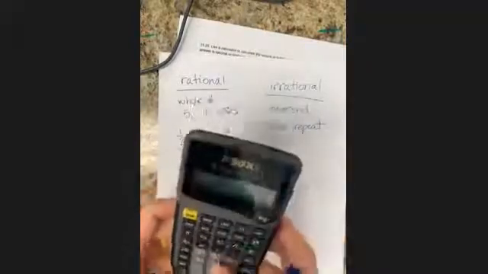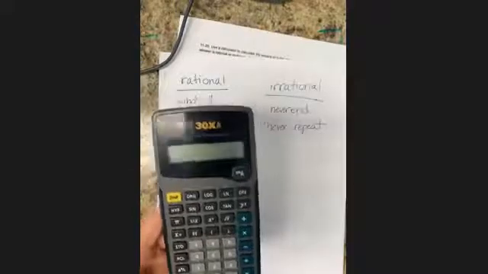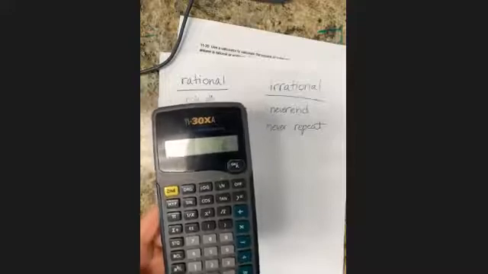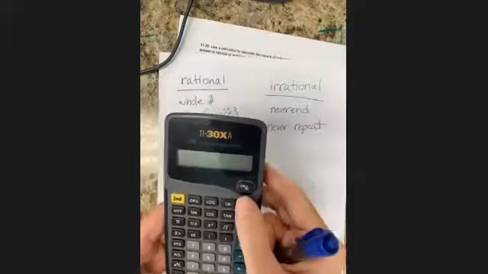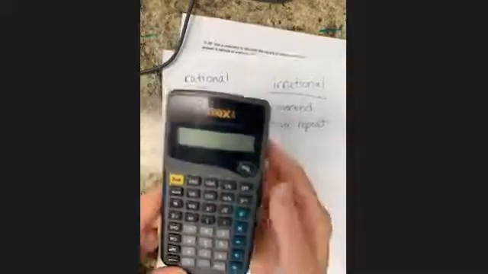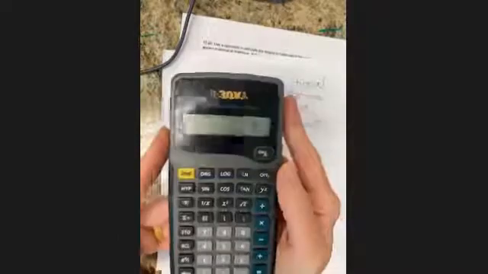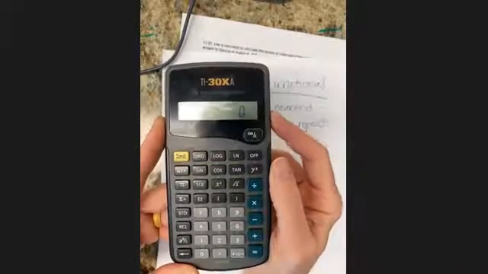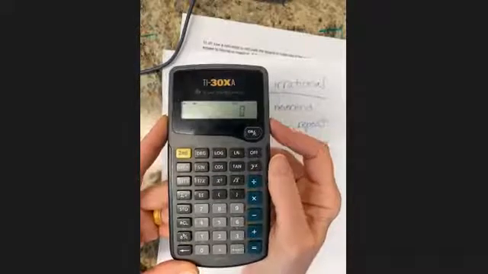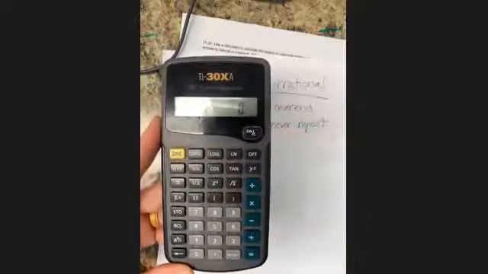The cubed root of 8, is that rational or irrational? Rational. Totally, that's a rational number, okay? And let me teach you how to do the cubed roots. Now, if you have this kind of calculator, it'll work on this kind of calculator. If your calculator is different, you're gonna have to figure out how to do that. If you have an Apple phone, you can do it on the calculator.